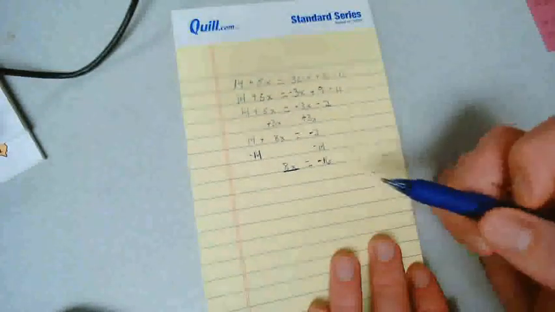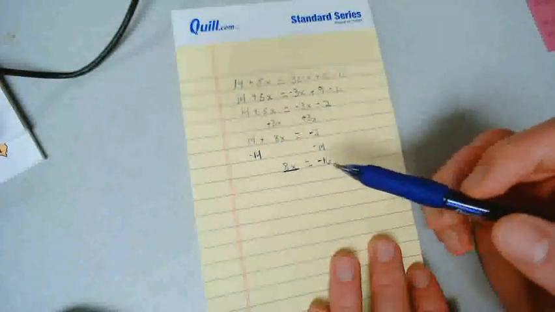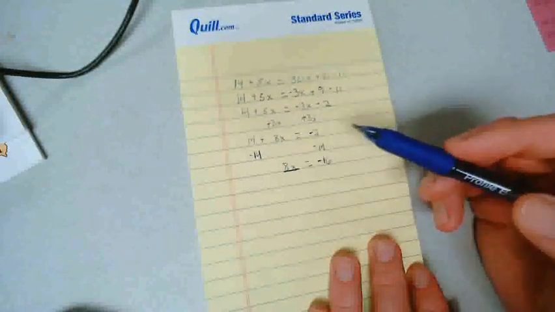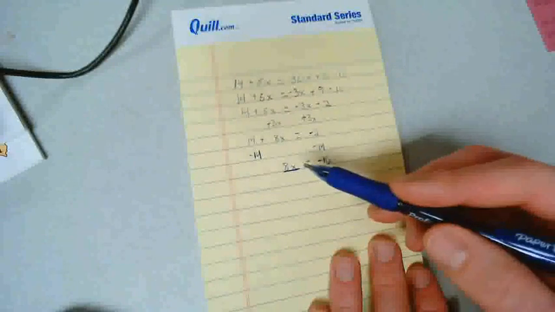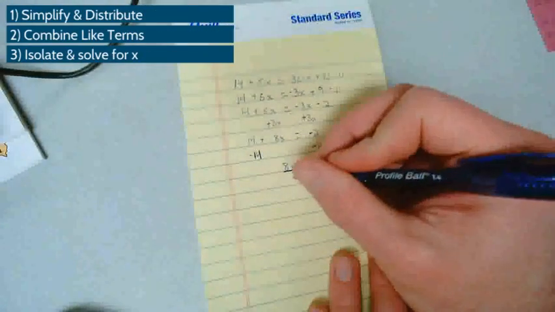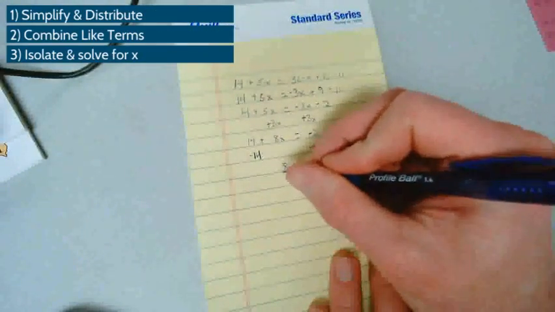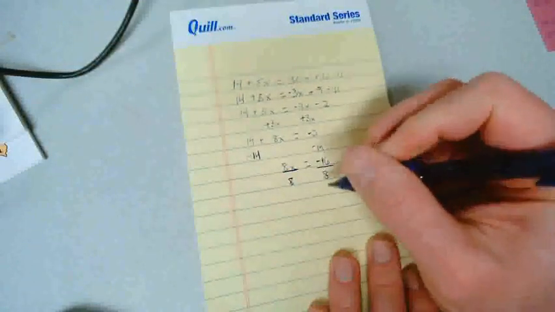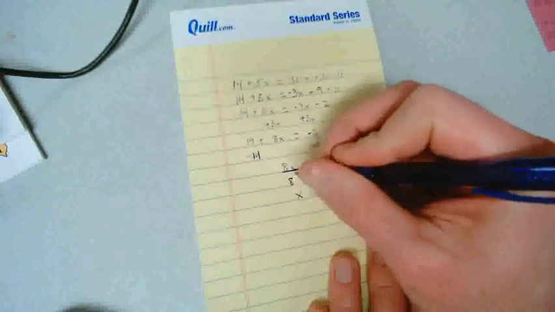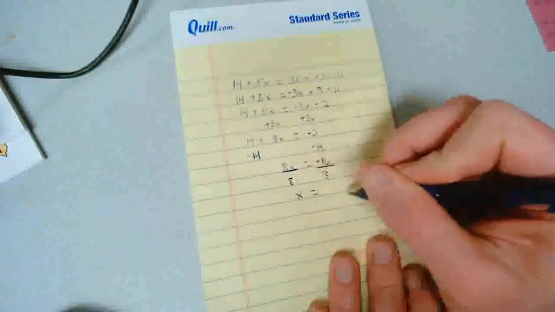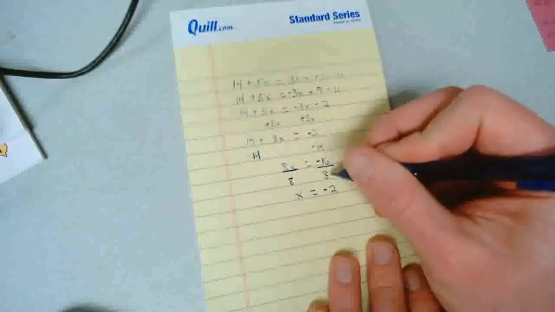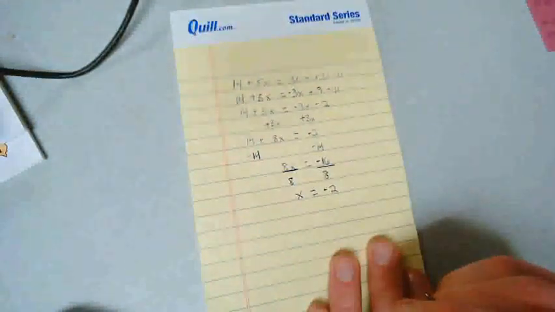Okay, so now we are left with just 8 times x equals negative 16. So we need to look at the inverse operation. We need to think about what is the opposite of multiplication, and that is division. So to get rid of our 8 times x, we need to divide by 8 so we can isolate the variable on one side. So divide by 8, divide by 8, and we are left with x equals negative 2, because negative 16 divided by 8 gives us negative 2.